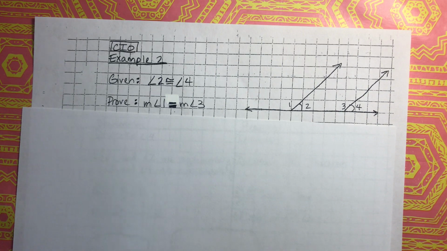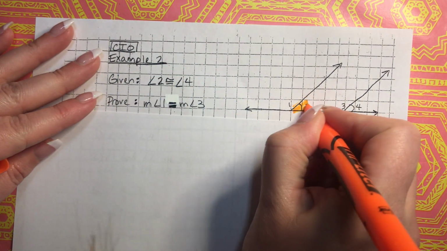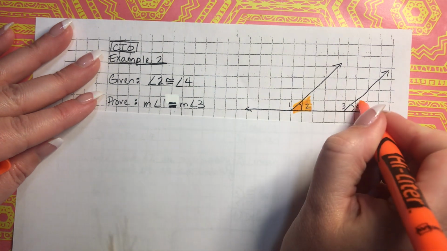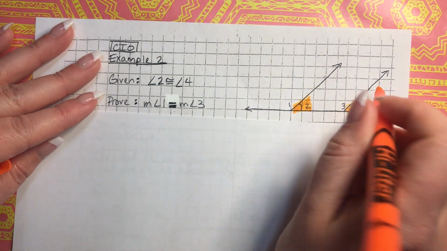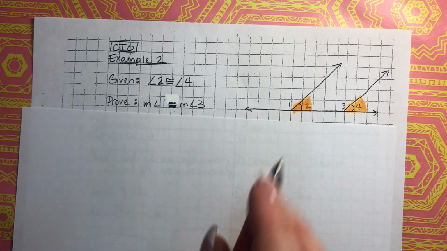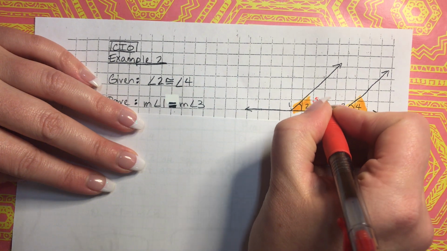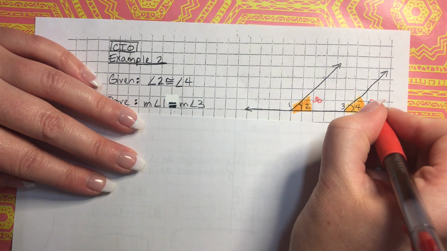So what do we know? We know that these two angles are congruent. These two angles are the same, right? Sometimes I like to put numbers on those. So let's say this was, I don't know, 50 degrees. If this was 50 degrees, then this would have to be 50 degrees.